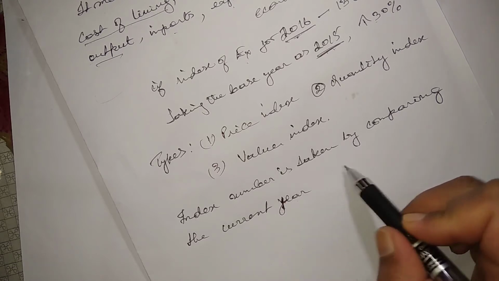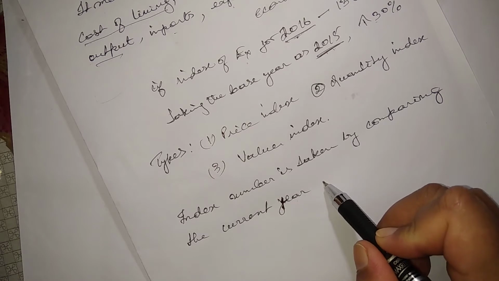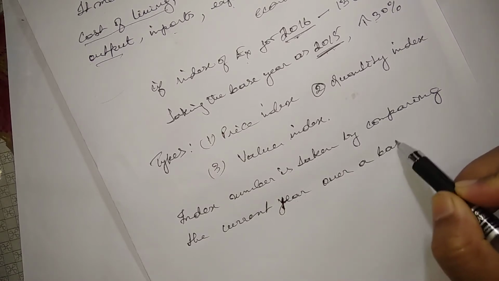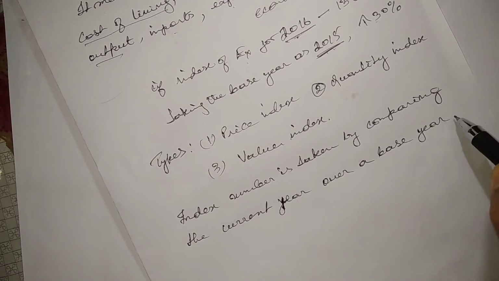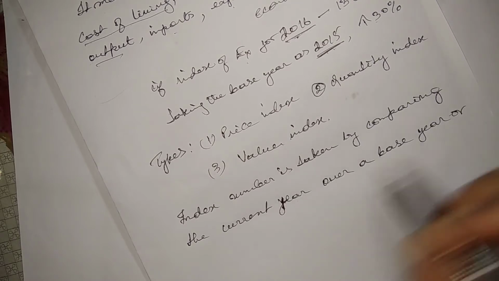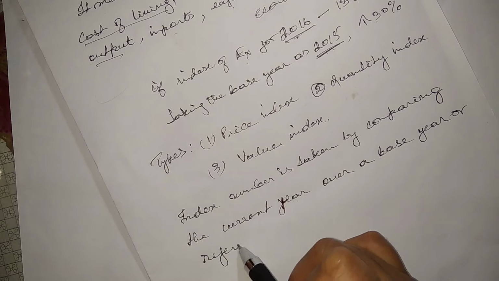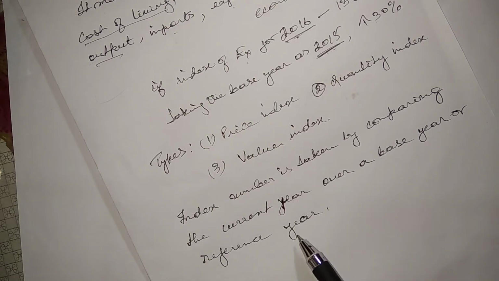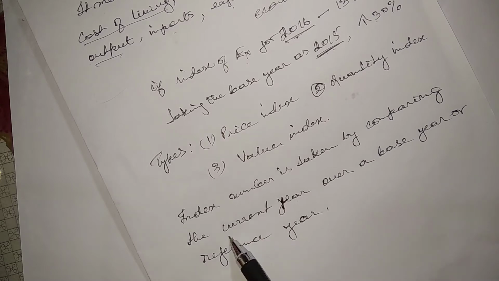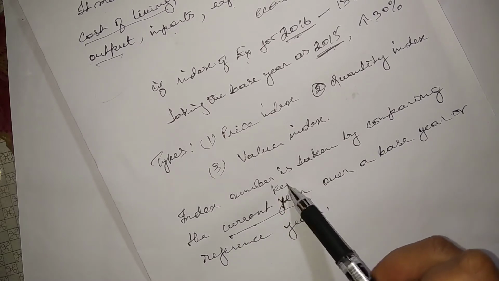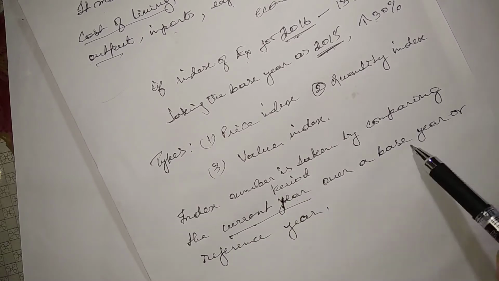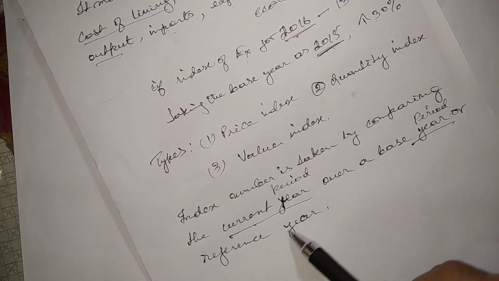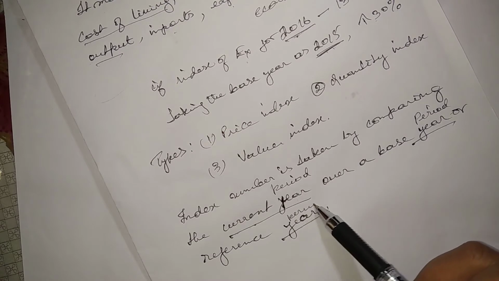So by comparing the current year over a base year or reference year, that means we can say a current period over a base period or a reference period.